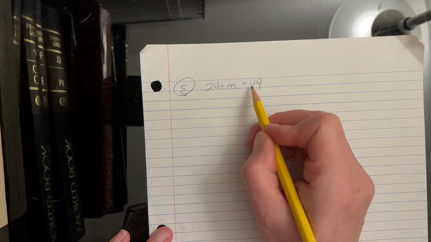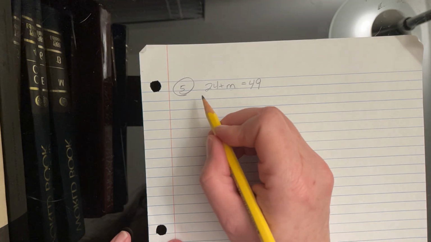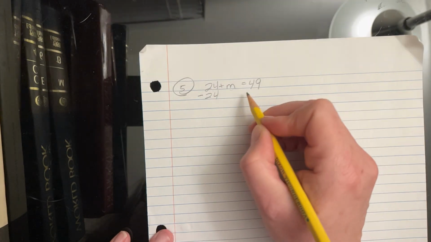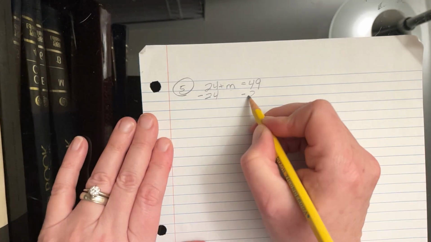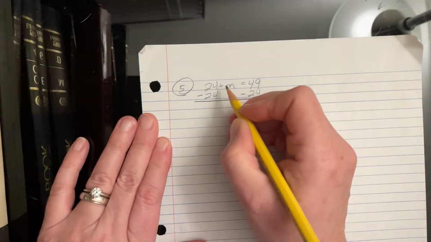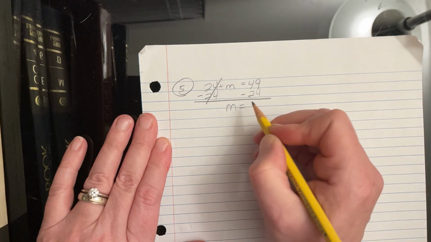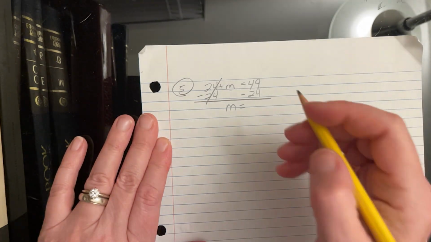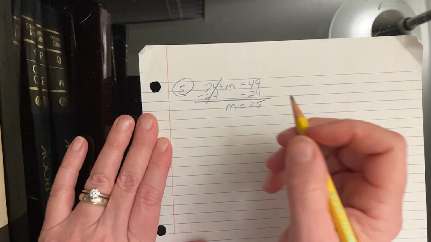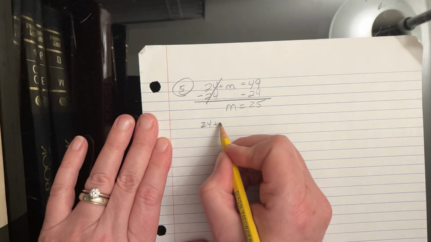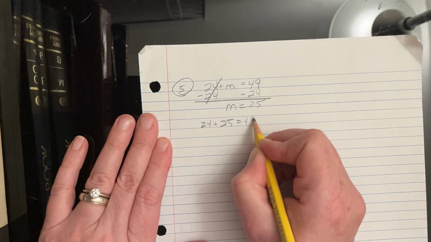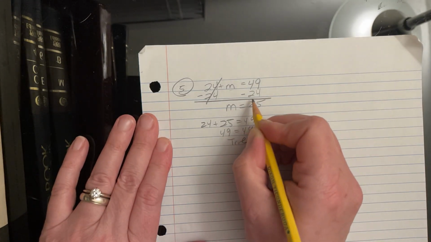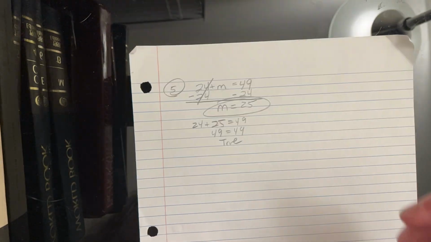M is not all by itself here on the left-hand side. The inverse operation is to subtract 24. We want to really make 0 over here. What you do to one side, you do to the other. That's the subtraction property of equality. M equals 49 minus 24, 25. Is 24 plus 25 equal to 49? That is true. So M equals 25 is the solution.